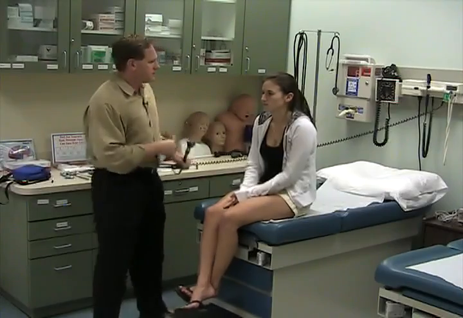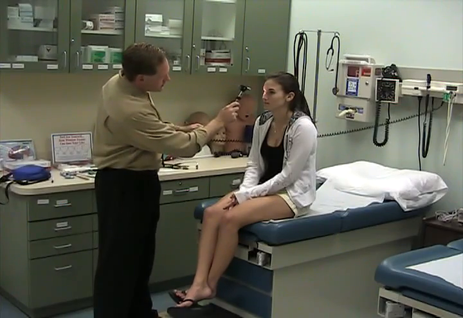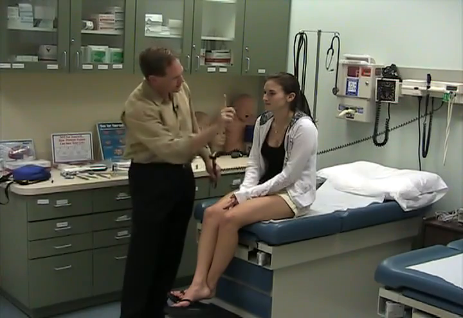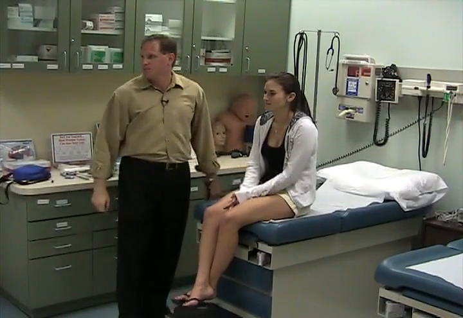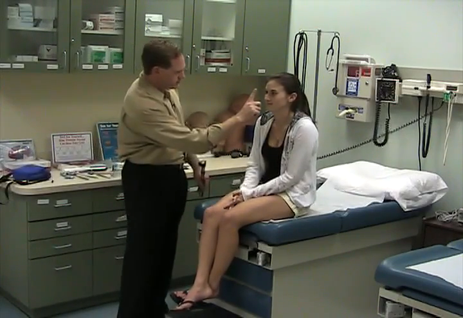So again, observe the eyes, pupils equal round, reactive to light. Focus on my finger, and keep focusing, and accommodation. The other way you can do accommodation is focus on my finger, focus up close.